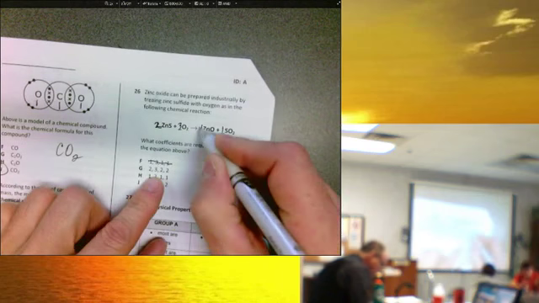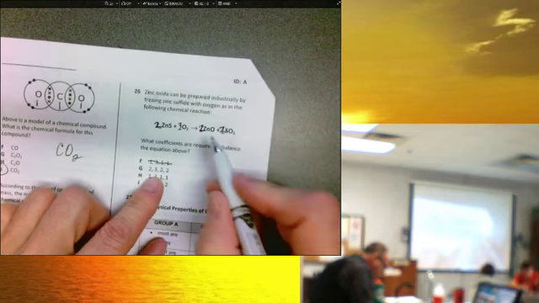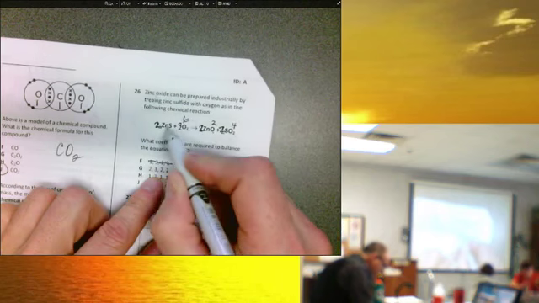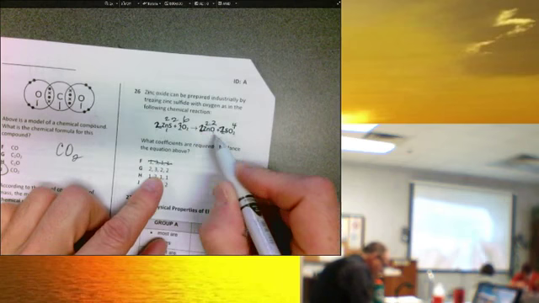That makes 6 oxygen, but there's still just 3 here, so that one didn't work. Then try 2, 3, 2, 2. 2 times 1 is 2, and 2 times 2 is 4. That's 6 and 6. Okay, I think that was the correct answer.